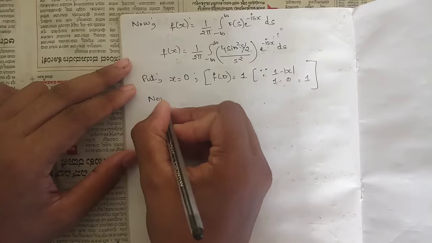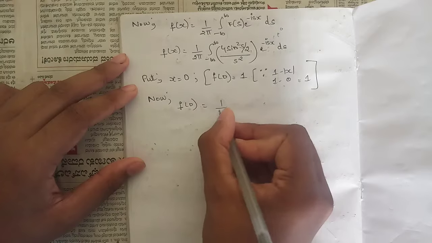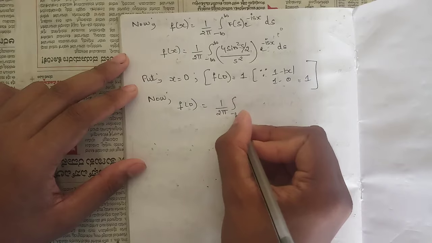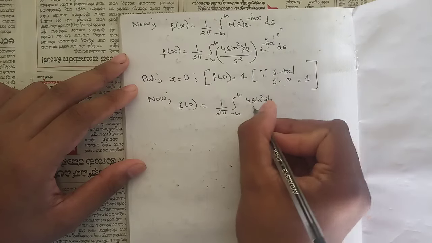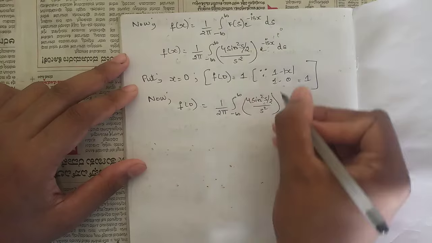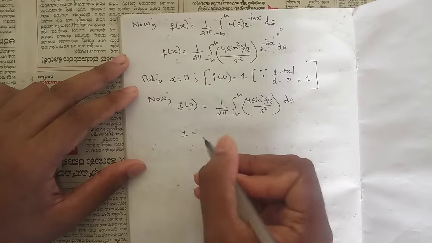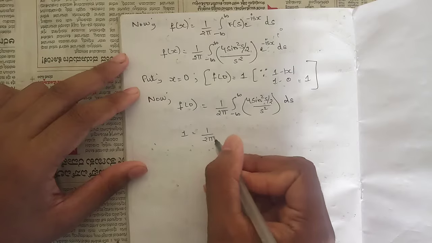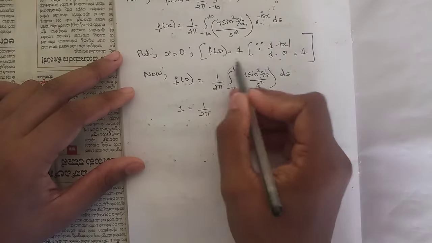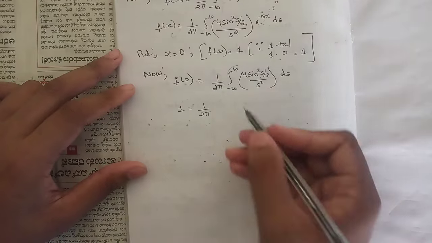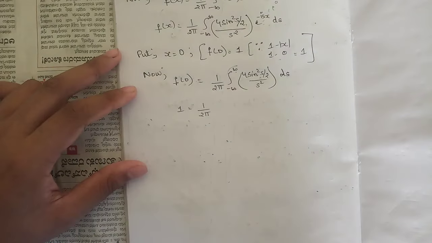So now we'll write it. This becomes f of 0, where f of x is replaced by f of 0, equal to 1 by 2 pi times the integral from minus infinity to infinity of 4 sine square s by 2 divided by s square into e power 0, which is 1. I am not writing it again. So now f of 0 is equal to 1 upon 2 pi. Again, in order to replace the limits by 2 times 0 to infinity, we need to check whether this is an even function. And most of the time this should be an even function.